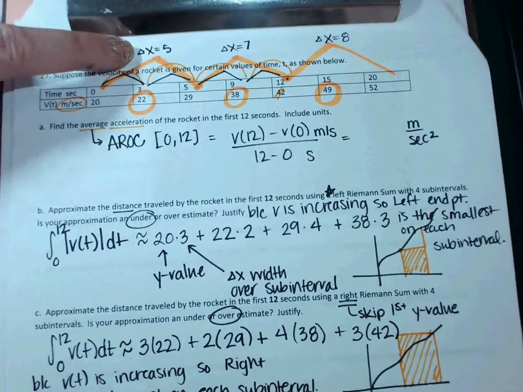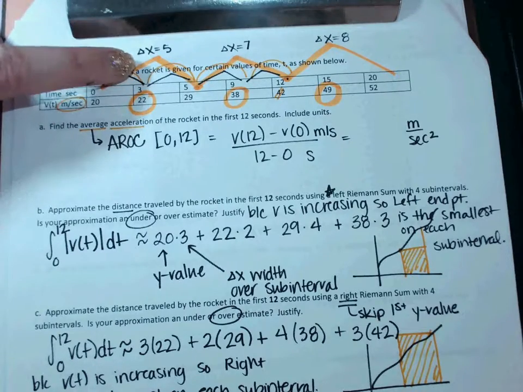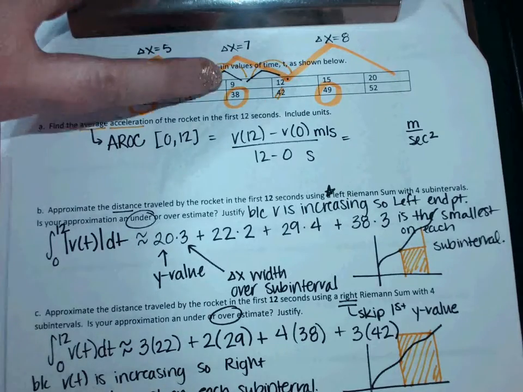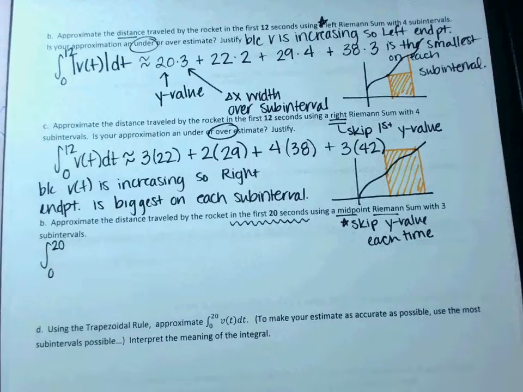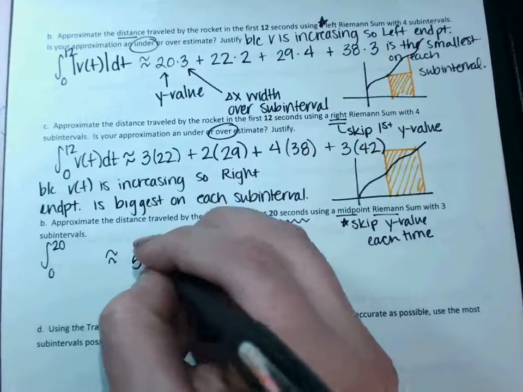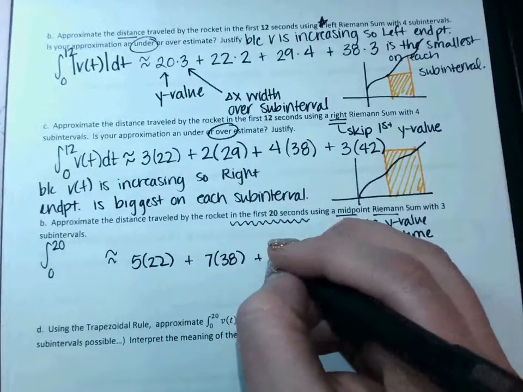The delta x and the middle y value on that subinterval. So, write on your paper, it'd be 5 times 22 plus 7 times 38 plus 8 times 49. So, approximated by 5 times 22 plus 7 times 38 plus 8 times 49.